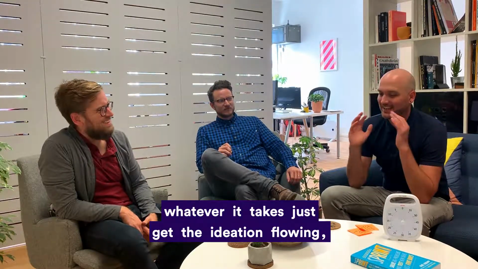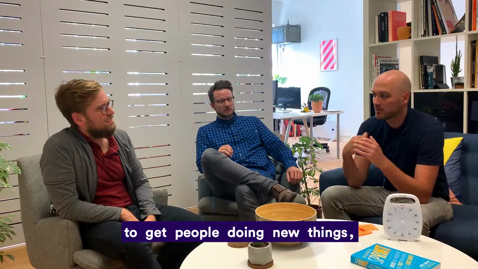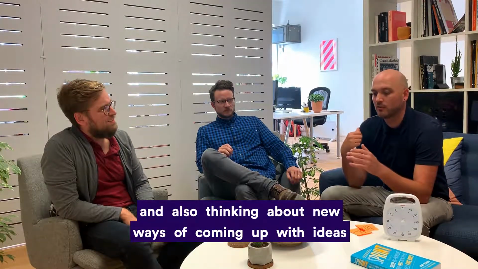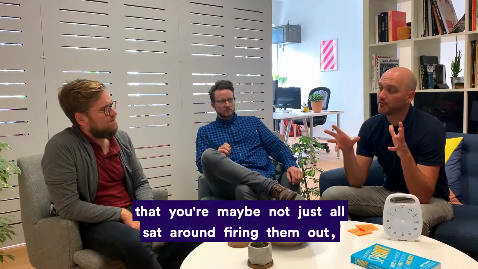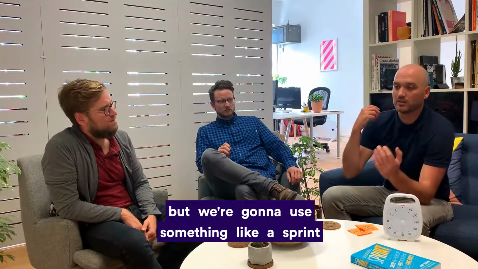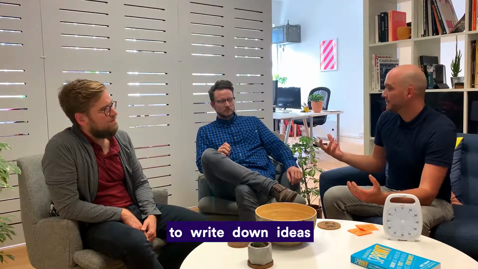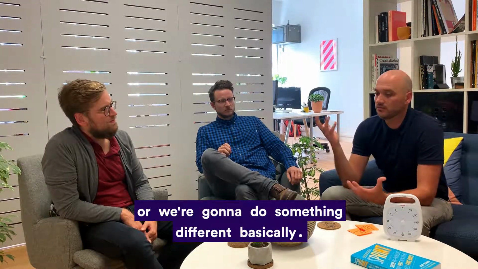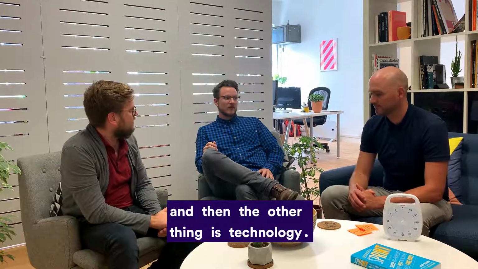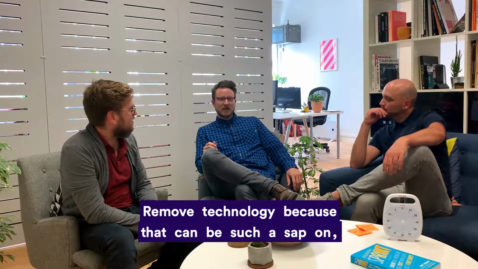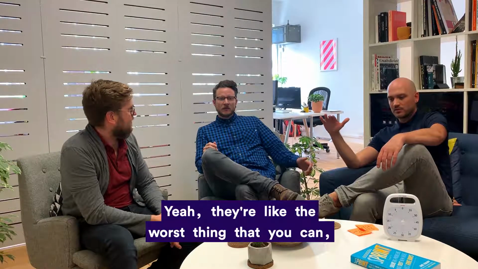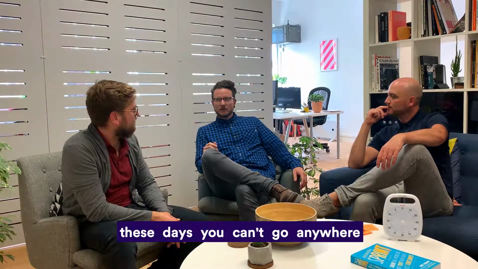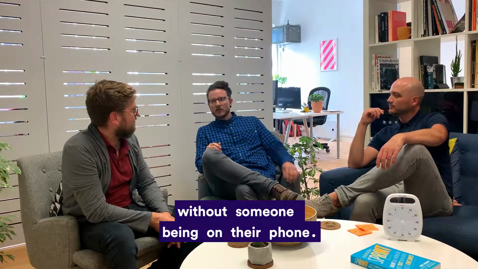Whatever it takes, just get the ideation flowing, get people doing new things and thinking about new ways of coming up with ideas, so you're not just all sat around firing them out, but using something like a sprint to write down ideas, or just doing something different. And then the other thing is technology. Remove technology, because laptops and phones can be such a sap on focus. These days you can't go anywhere without someone being on their phone.